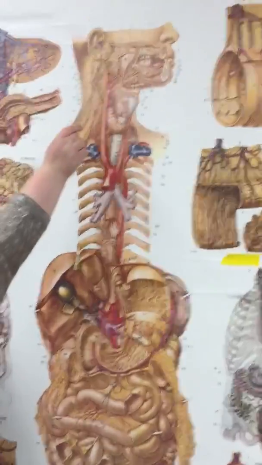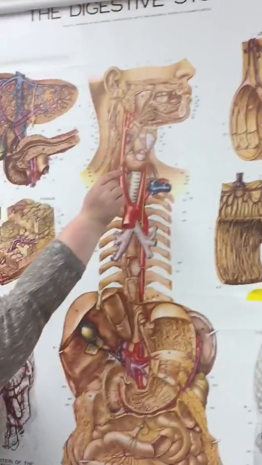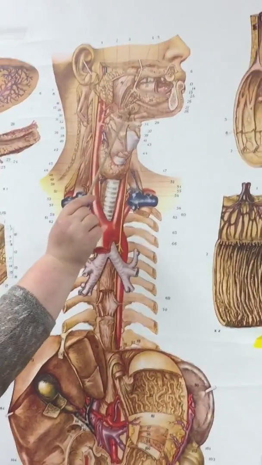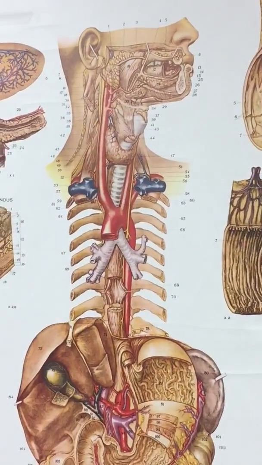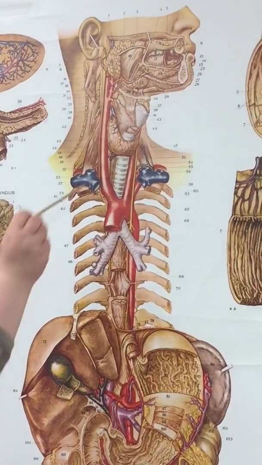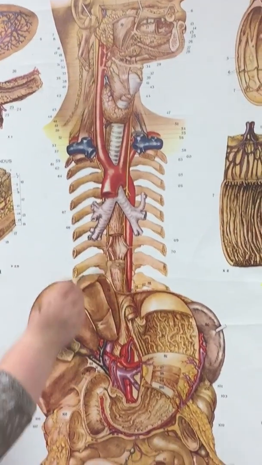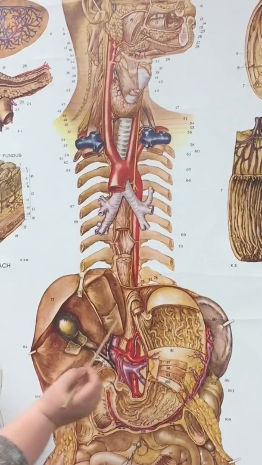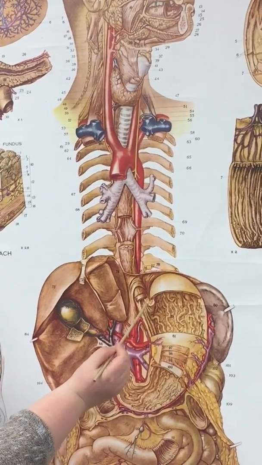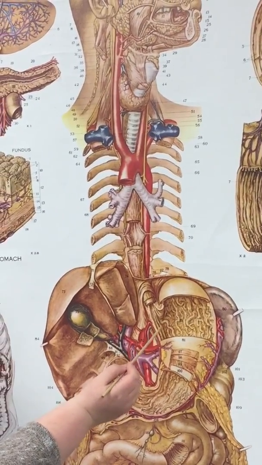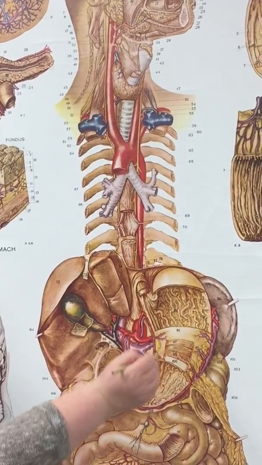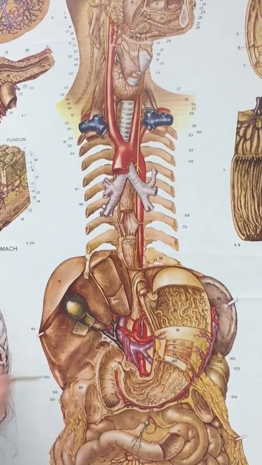Salivary glands. This is the parotid, sublingual, submandibular. The esophagus comes down behind the trachea, and it keeps coming down to the stomach. So all this is esophagus. And then here's the cardiac orifice, cardia region, fundus, body, pylorus.